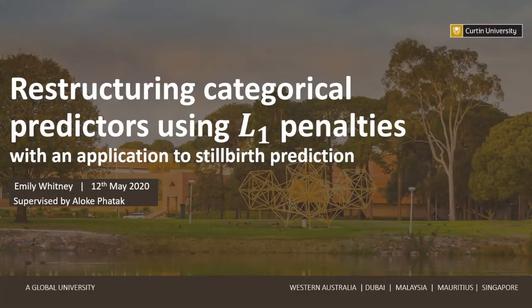So my talk today is going to be, as was said, on restructuring categorical predictors using L1 penalties with the application to stillbirth prediction. And this was the work that I completed in my honours year, which I finished mid last year. And as mentioned, I was lucky enough to receive the honours year scholarship from the Society. So I thought I'd better start off by telling you what I did with it.